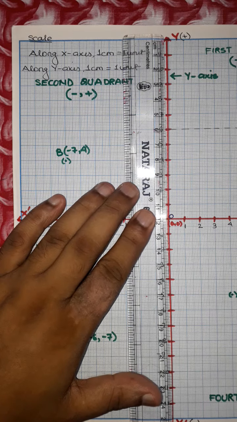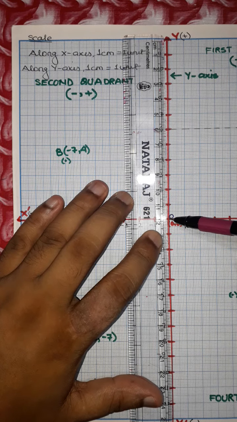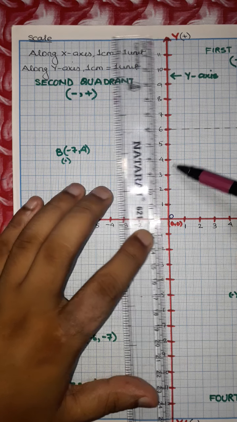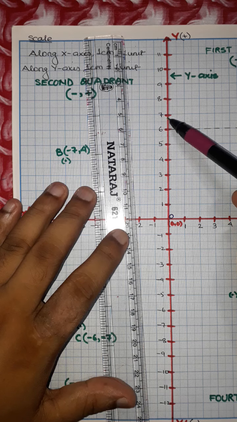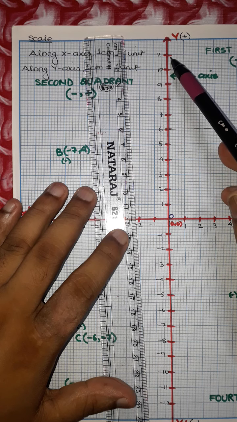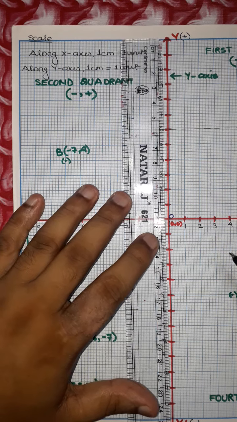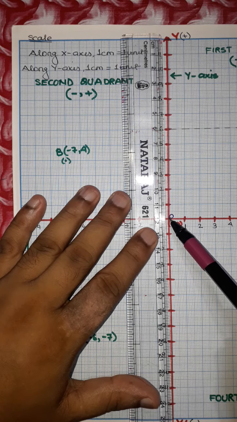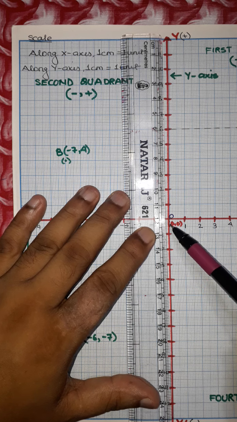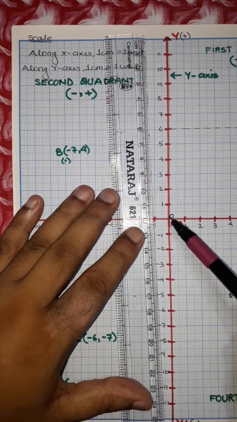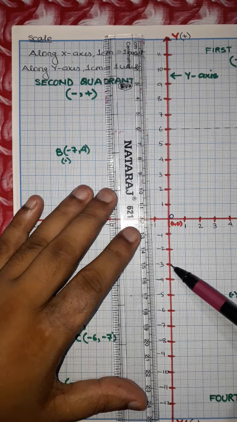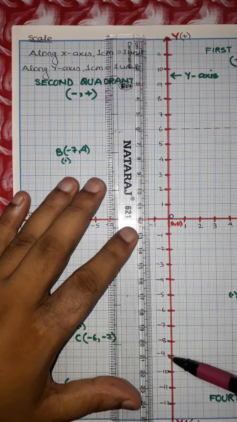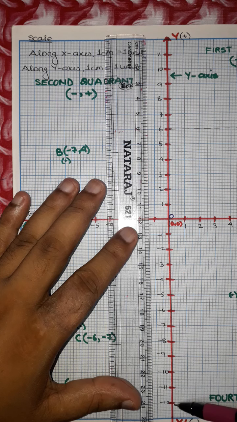If the origin is coinciding at 12, that means this is 1, 2, 3, 4, 5, 6, 7, 8, 9, 10, 11. Likewise, in the downward direction also, so that means this will be -1, -2, -3, -4, -5, -6, -7, -8, -9, -10, -11, -12.